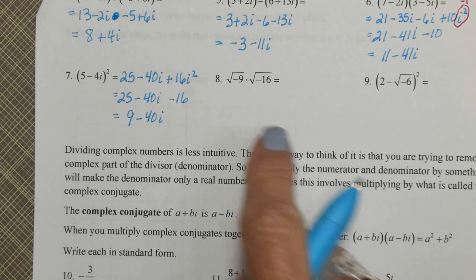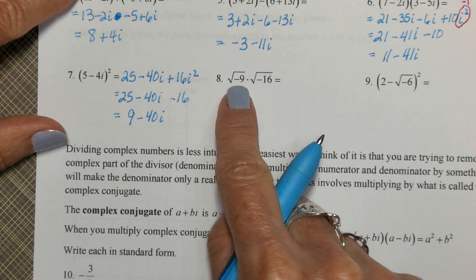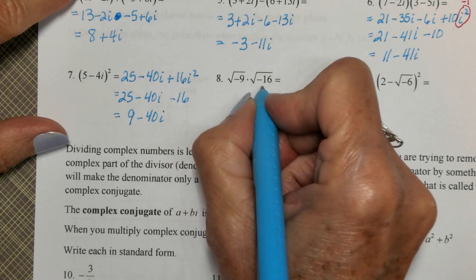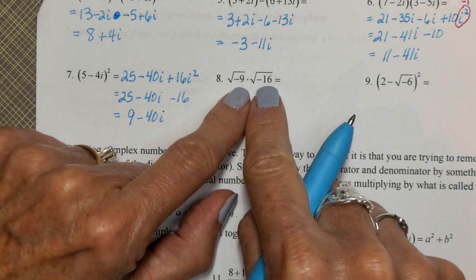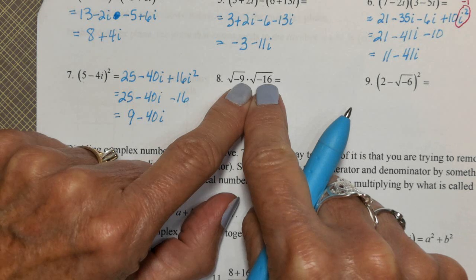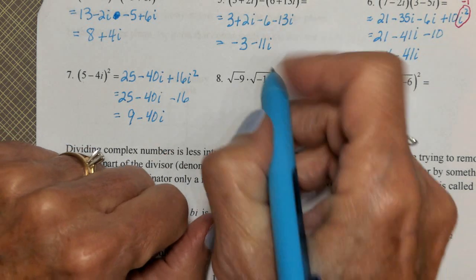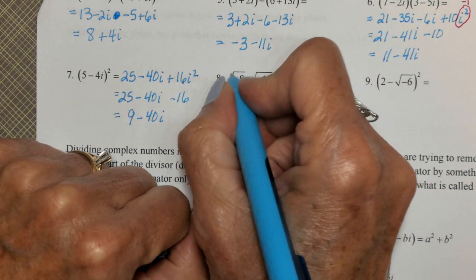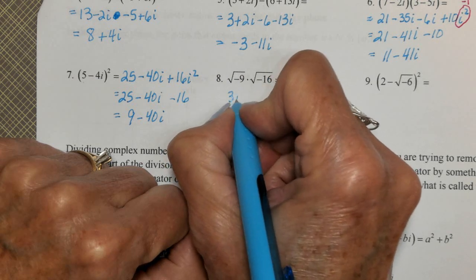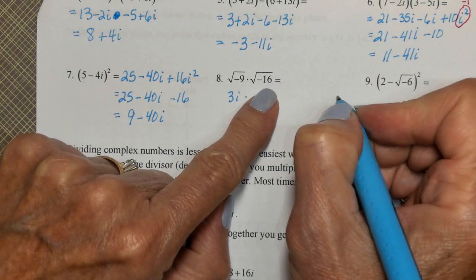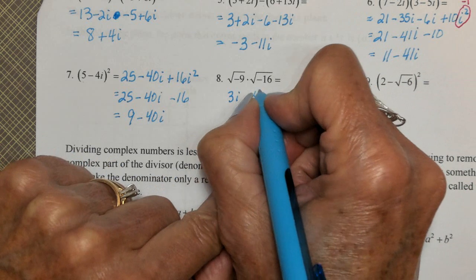Number 8. Square root of negative 9 times square root of negative 16. Before you multiply these numbers together, first take out your i's. The square root of negative 9 is 3i. The square root of negative 16 is 4i.